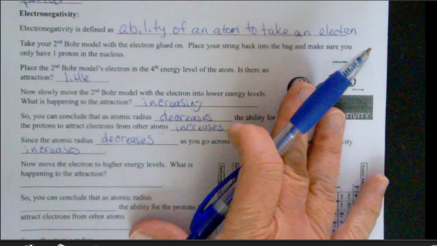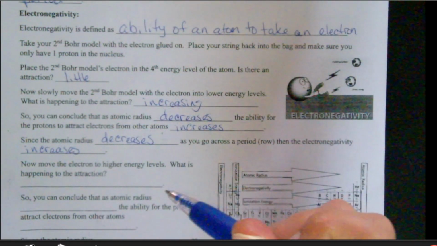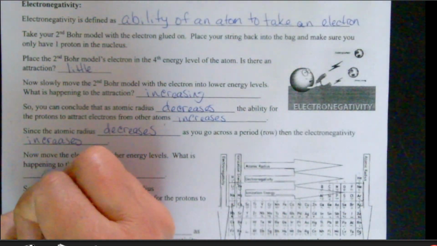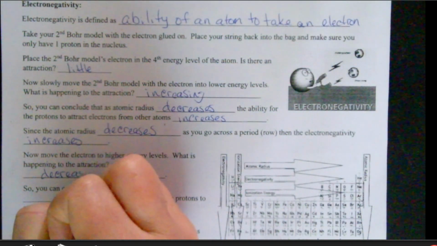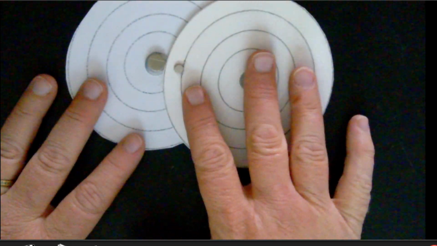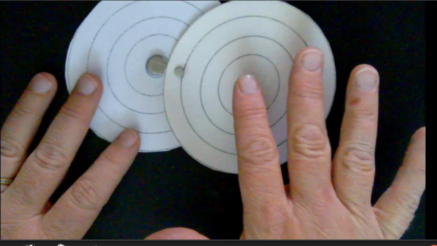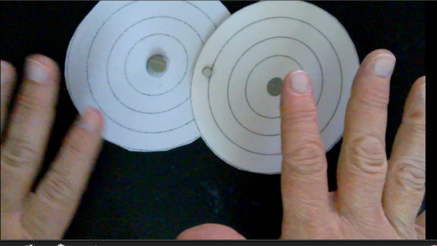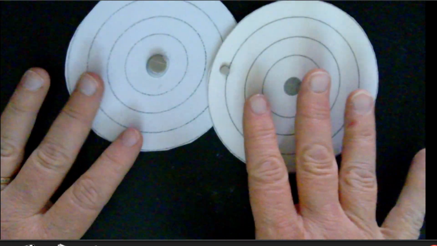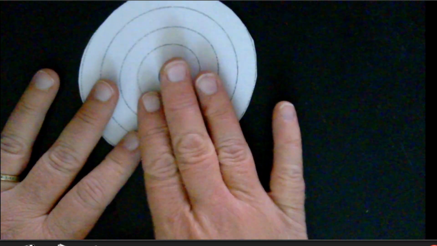Now we're going to move the electron to the higher energy levels. What is happening to the attraction? It will decrease. Okay, so let's see that happen. So as you saw, as I moved it farther and farther, there is less of an attraction, right? I can let it go and it doesn't go in there. So as I move it farther and farther away, there's less attraction to the nucleus, okay?